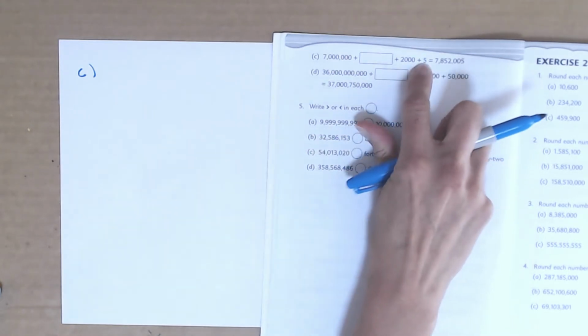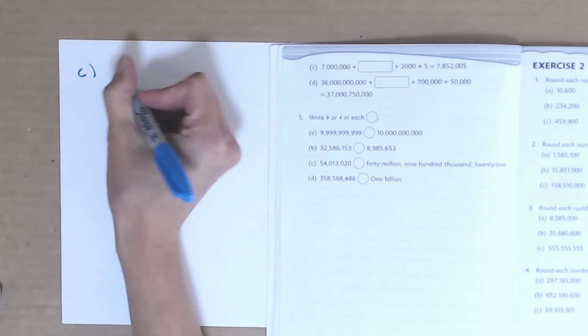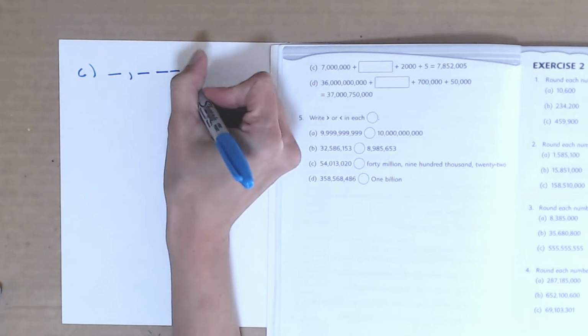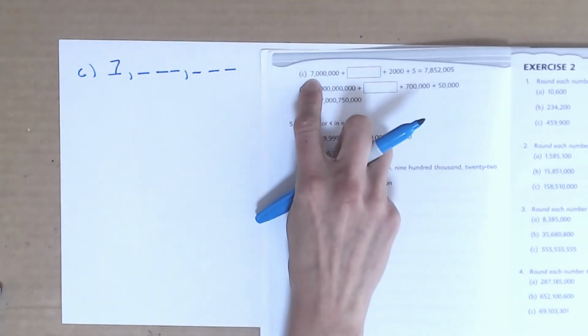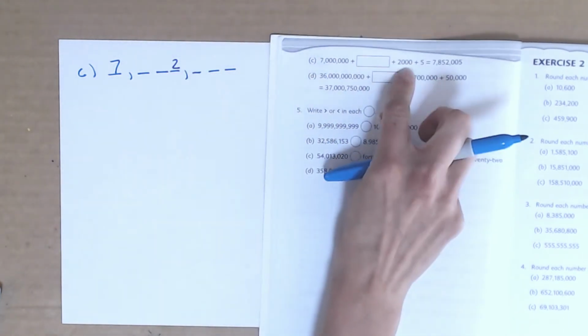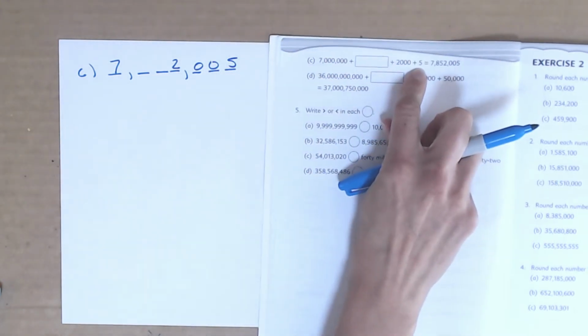Oh, there was also a 5 here, I guess. Okay. So if I were to just take what they've added so far, let me just make some spaces here. We have millions, thousands, and ones. So I'm taking 7 million, I'm taking 2,000, and I'm adding 5 onto that.